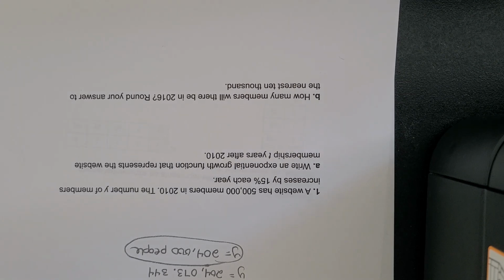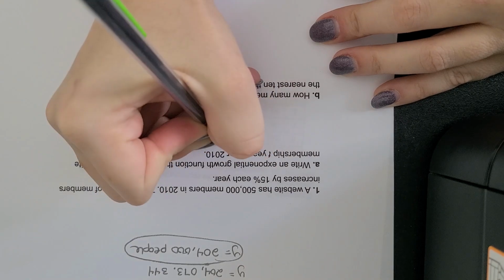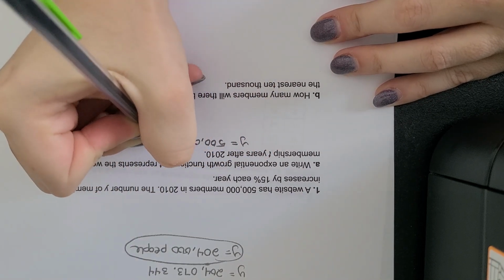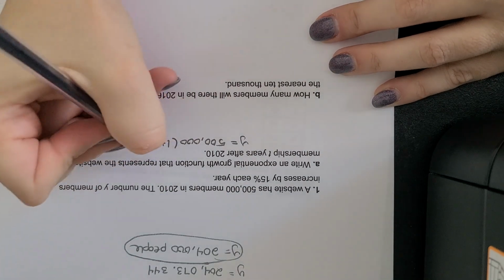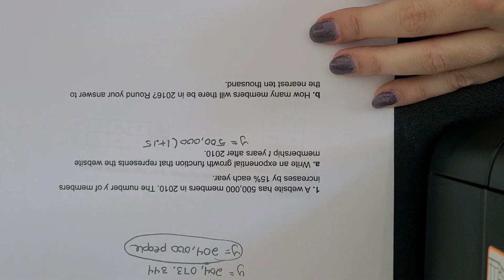Okay, so this one says a website has 500,000 members in 2010. It increases 15% each year. Let's write a function that represents the membership in T years after 2010. So this is going to be y equals, we're starting out with 500,000. We increase by 15% each year.